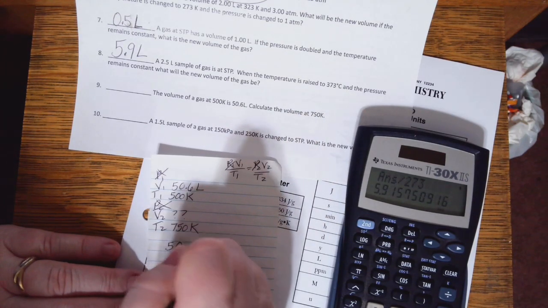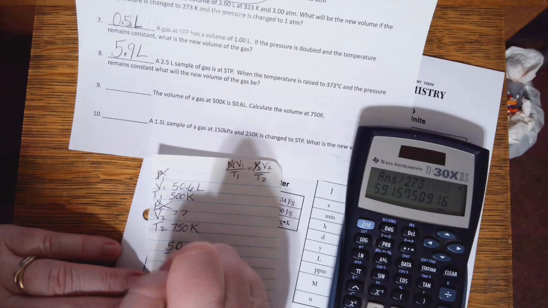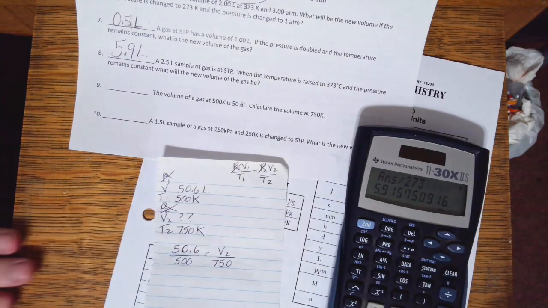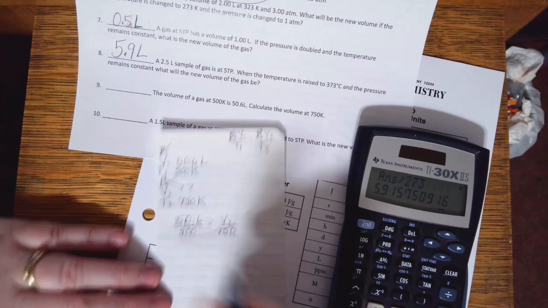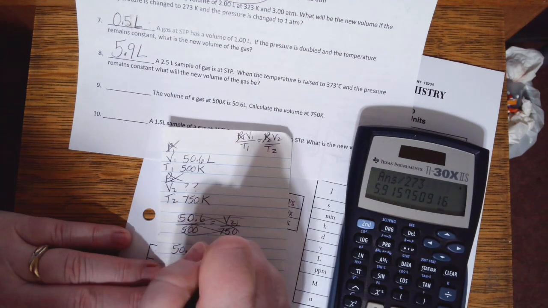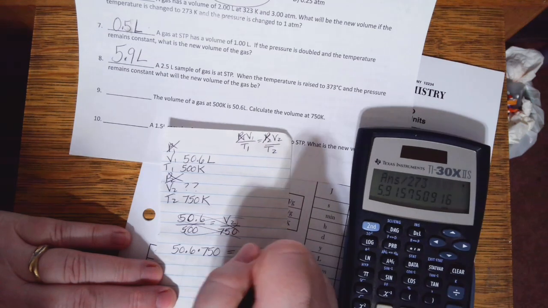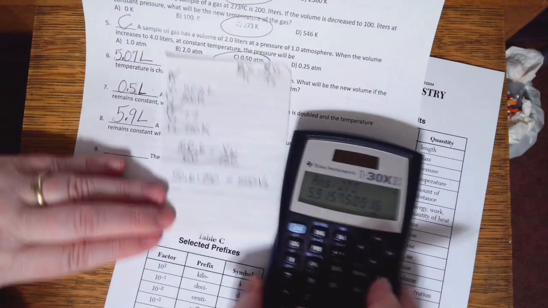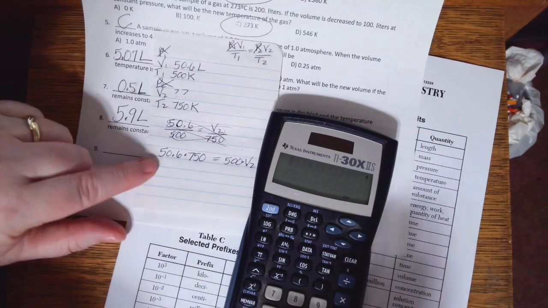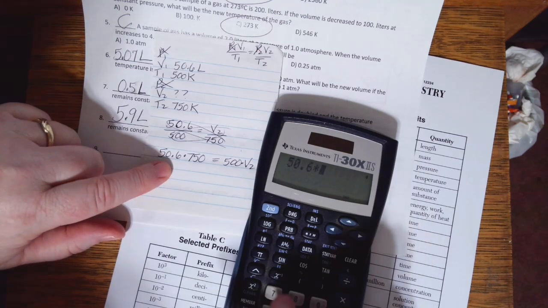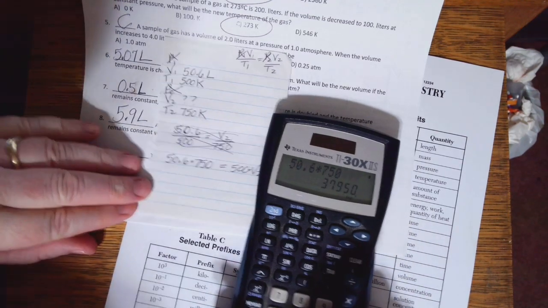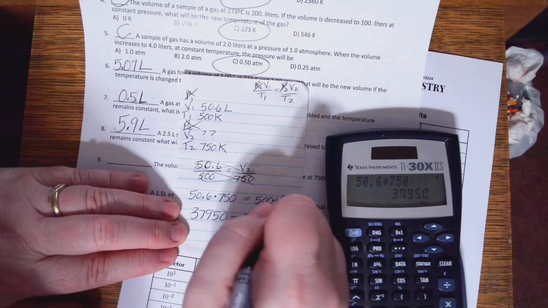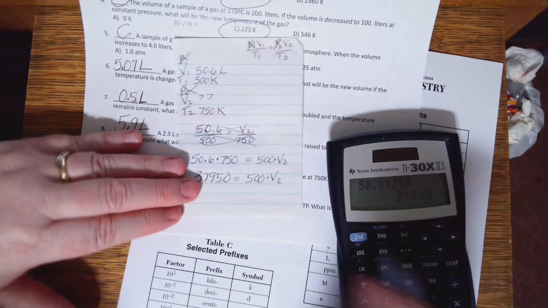V1, 50.6. T1, 500 equals V2 over 750. Okay, then we are going to cross multiply. 50.6 times 750 equals 500 V2. Okay, times V2. But all right, so let's see, what do we get? 50.6 times 750 equals 37,950 equals 500 times V2.